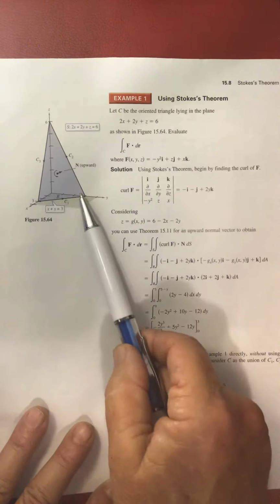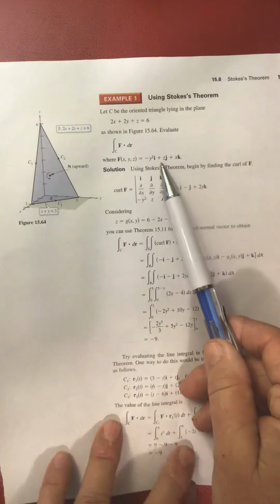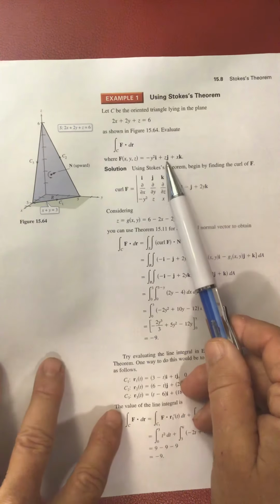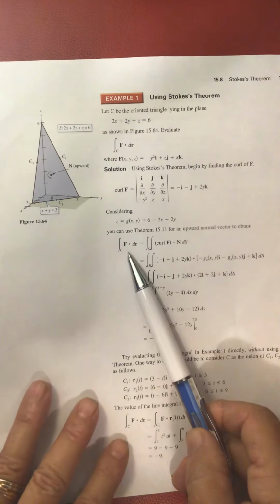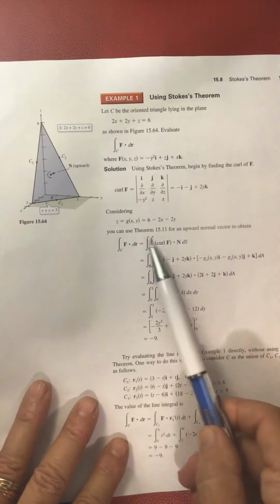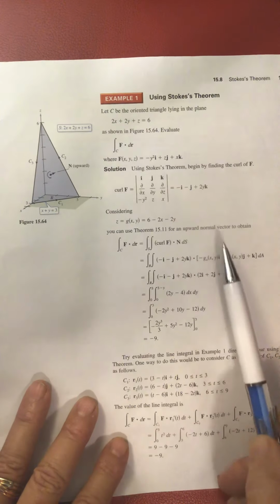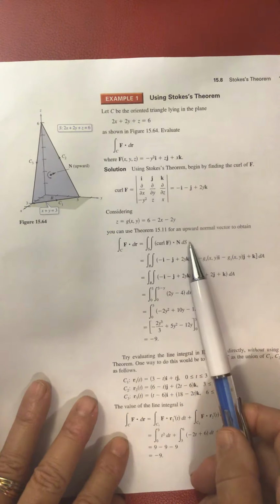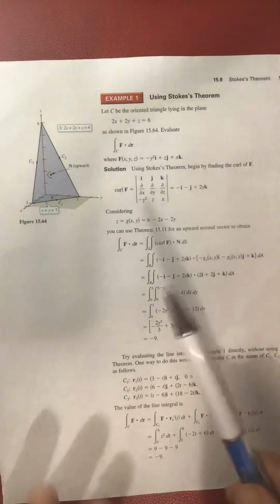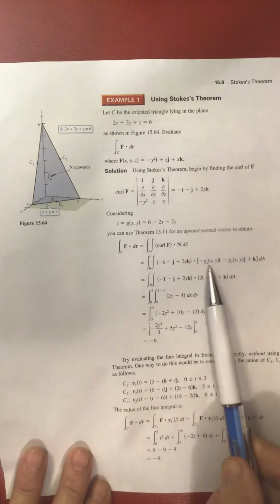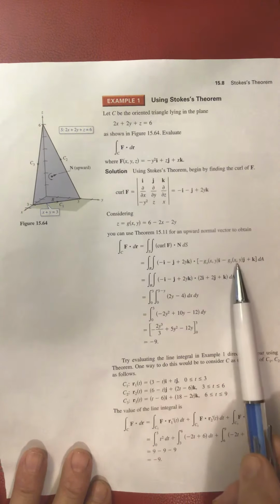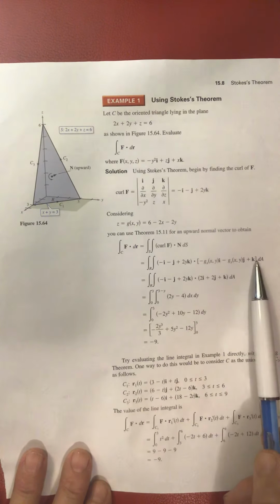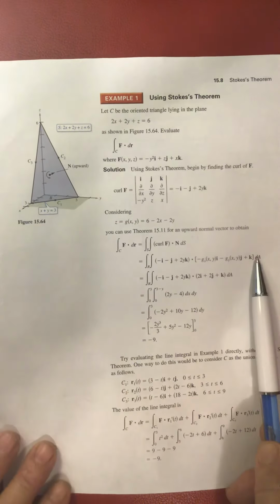Very difficult integral to do that way, over the vector field minus y squared i plus z j plus x k. But we can use the Stokes theorem to evaluate this. And remember that n dS is minus the partial derivative of g with respect to x i minus partial derivative of g with respect to y j plus k dA.